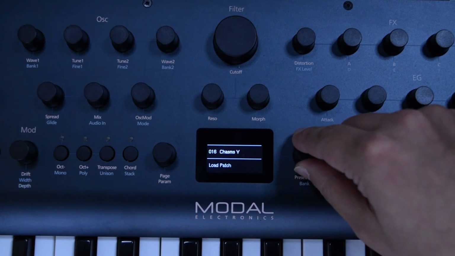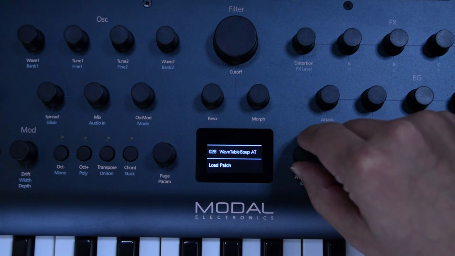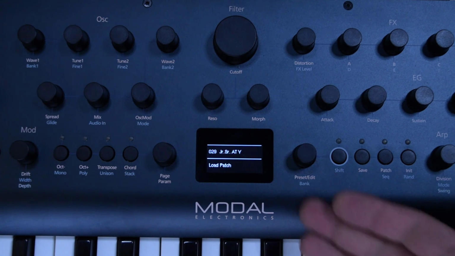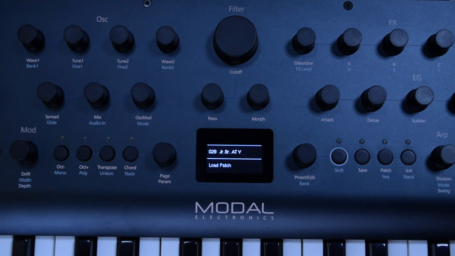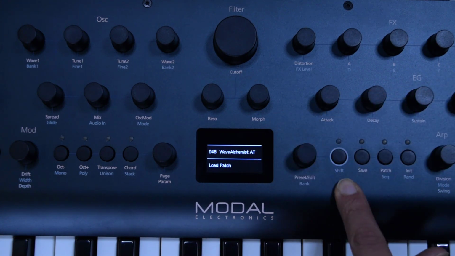Now notice that when we go through the different presets, we go by ones, right? 22, 33, 6, and so on. And you have 500. So if you need to go to the 450, it's going to be a little bit crazy. You need to scroll. Well, there's a different feature right here.